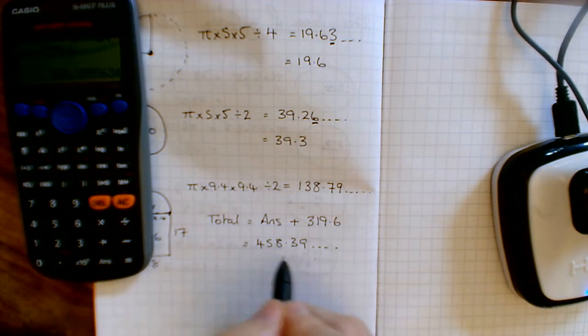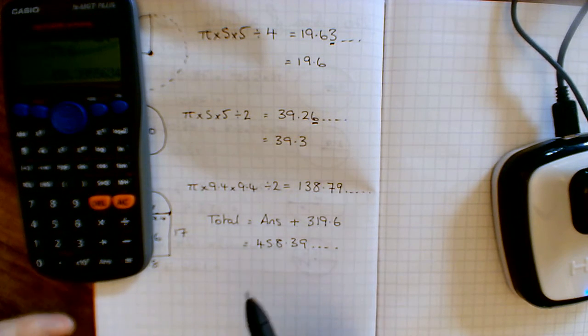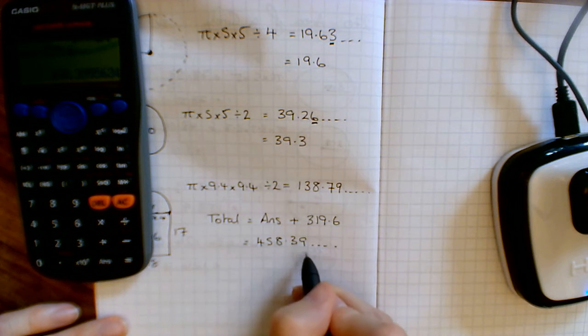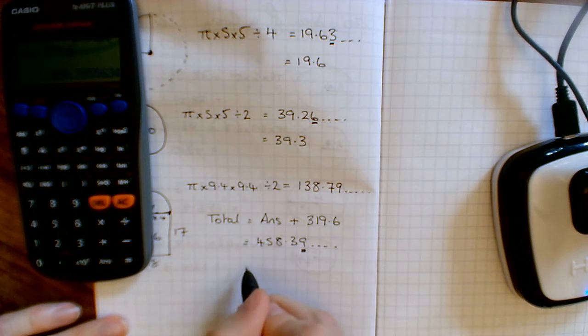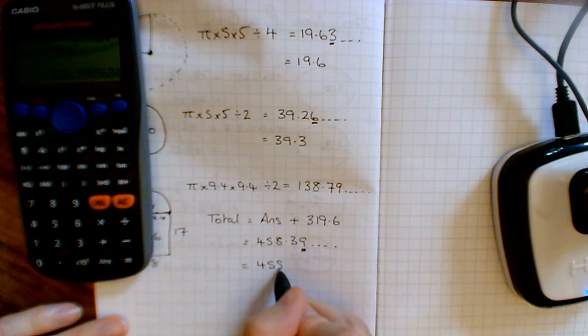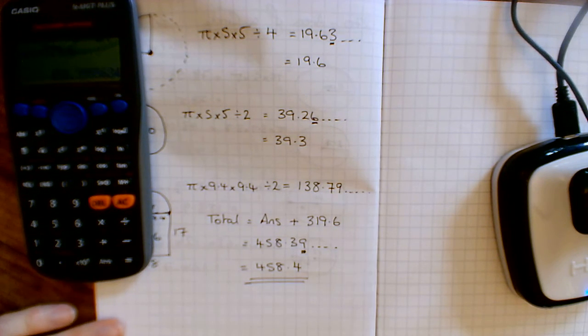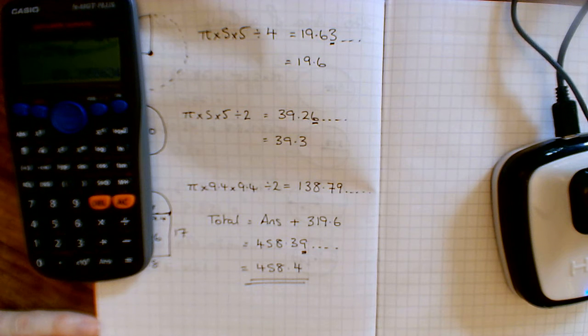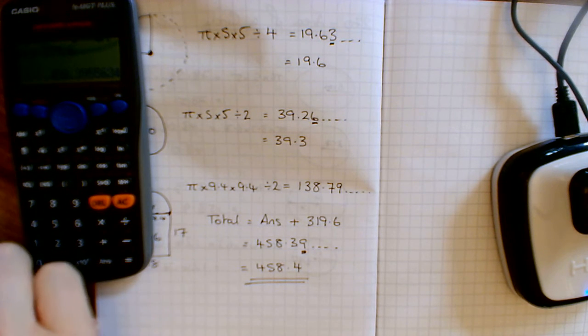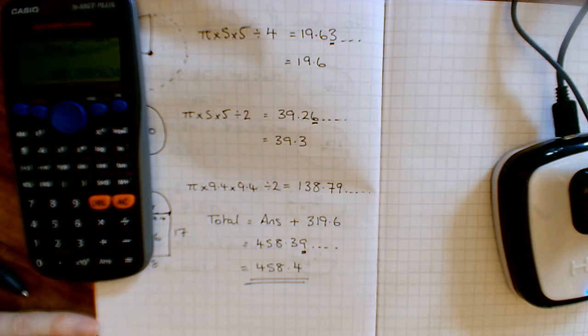Now I round, so whenever I can, I always try to round at the end of a question. So rounding now, the 9 is bigger than 5, so we've got 458.4 as a final answer for the question. And that's the MyMaths walkthrough for area. Pi times radius squared, the radius being halfway across. That's it. Good luck.